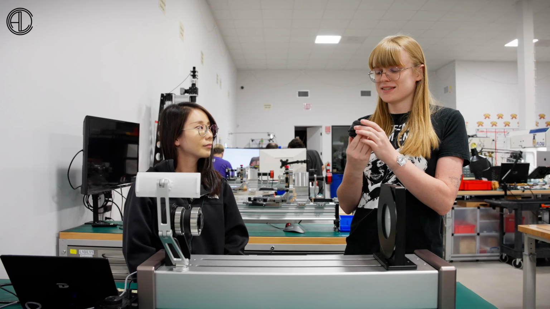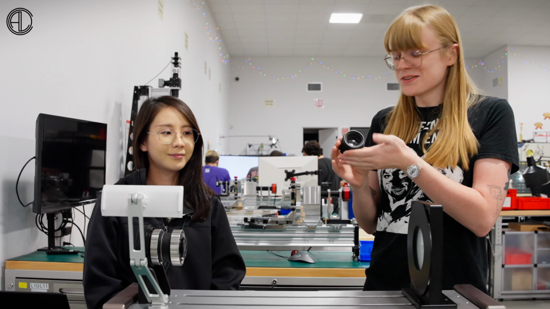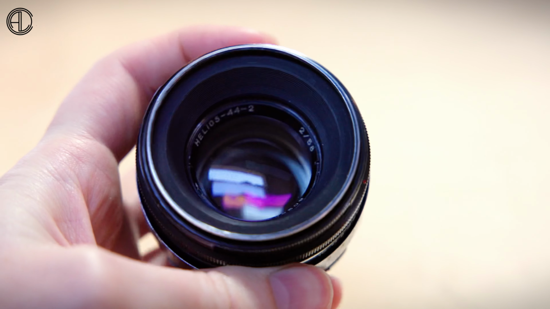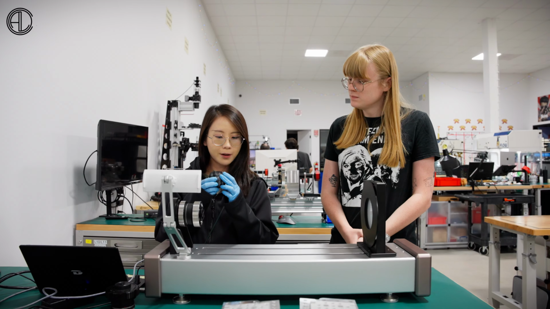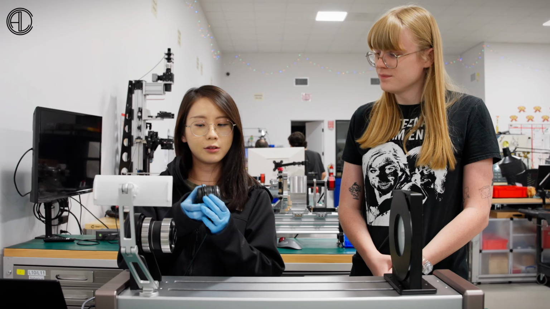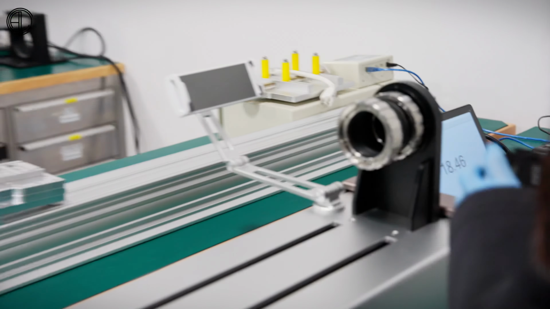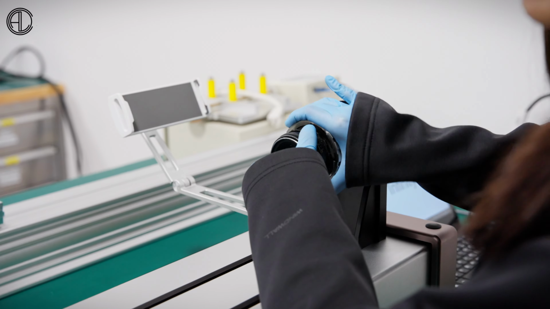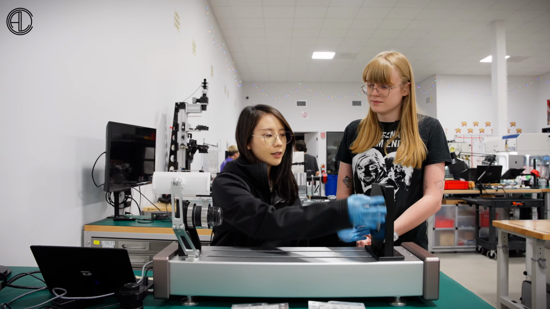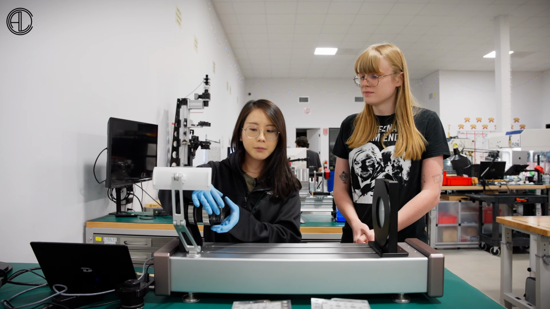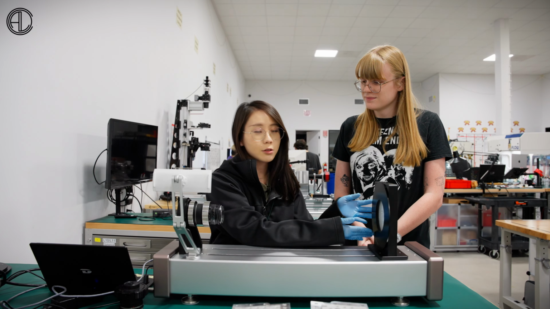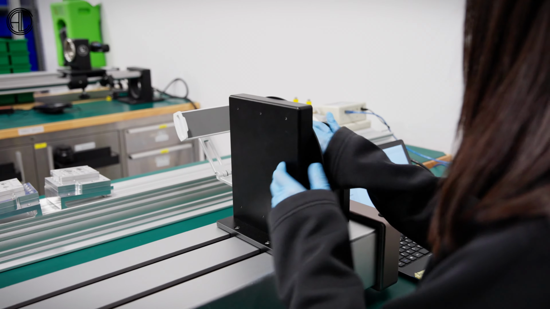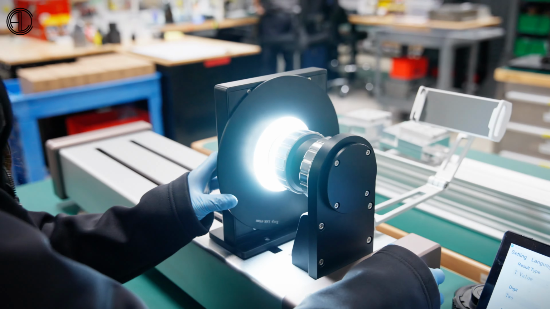I would like to test out my $50 Helios. You can see the front coating is all scratched off. So right now we have this lens open way up to f2. So let's see how much light is actually going through the lens and what t-stop it will be. Usually we will choose a donut that's better for the diameter of the lens, but this is currently our smallest donut. So we are putting this against the lens and then we'll turn it on.